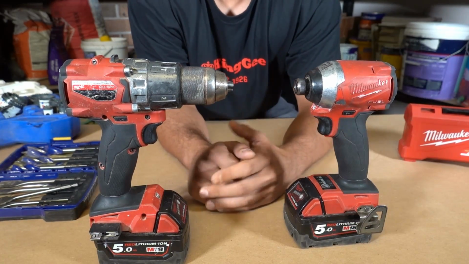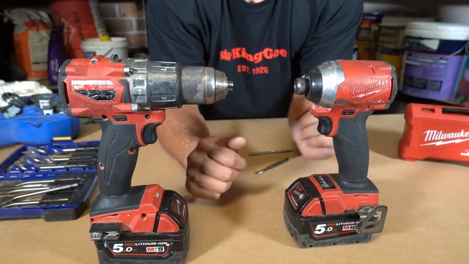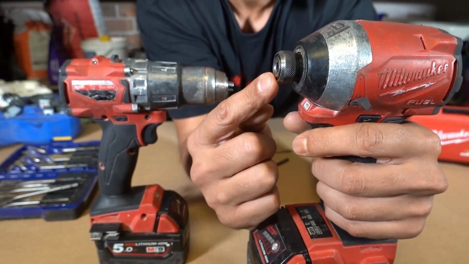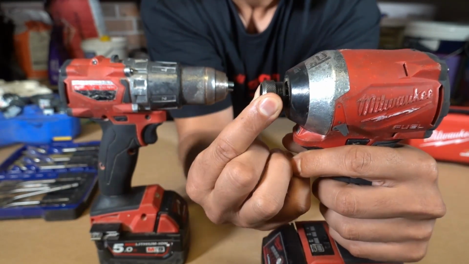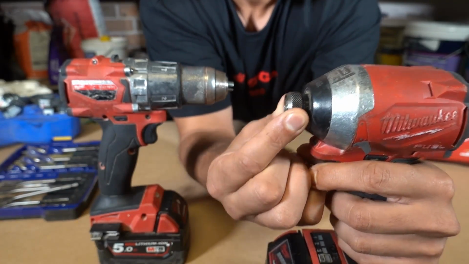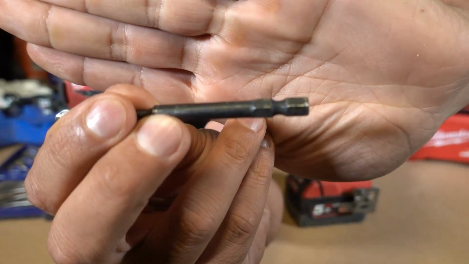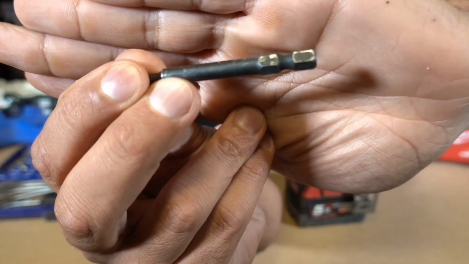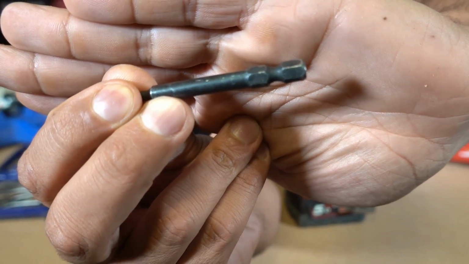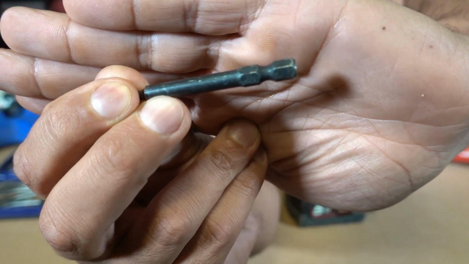So I'll get into a few demonstrations later on, but the main features here, if we have a look at the front, this one here on the impact driver has a little collar or a collet. Okay, this one here is designed to attach our bits to. So if you have a look at the back end of our drill bit here, you'll notice it's in a hexagonal shape. That one there tells me that this is an impact bit.